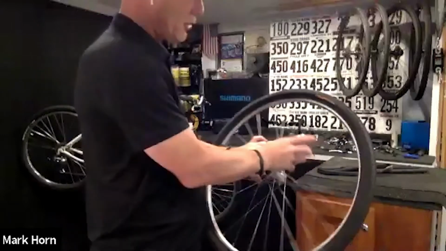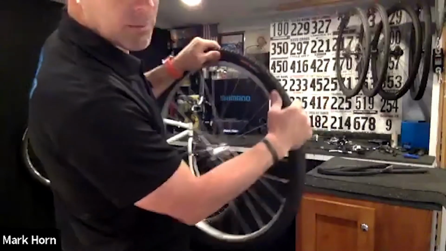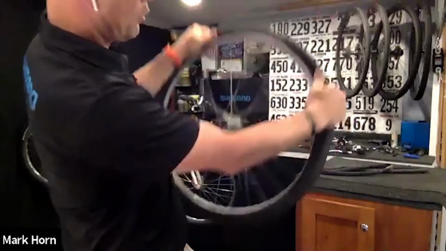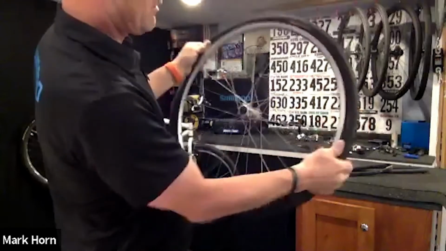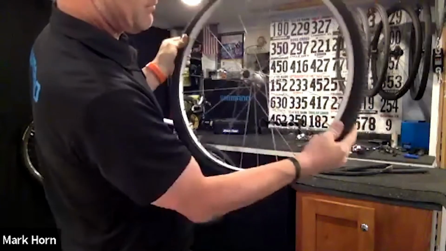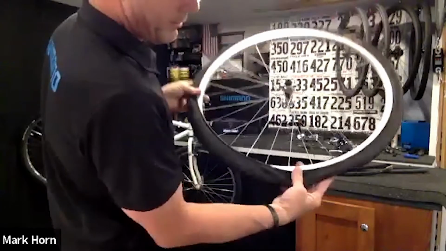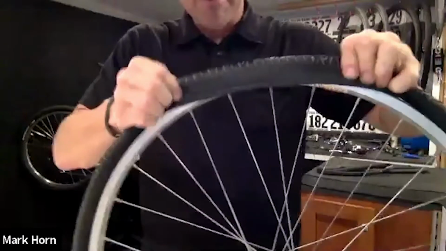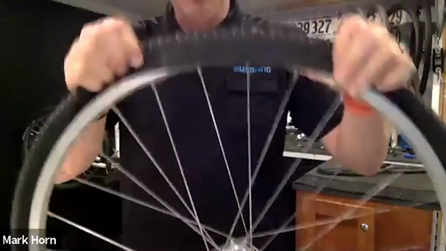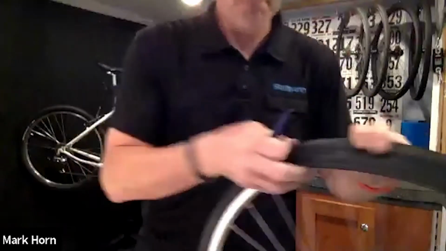Again, I prefer to start at the valve. And I like to just work both sides at the same time. And I am just kind of using my thumb to pry that bead back onto the rim, until you get to the point where I can't do it by hand anymore. I need to use my tire lever.